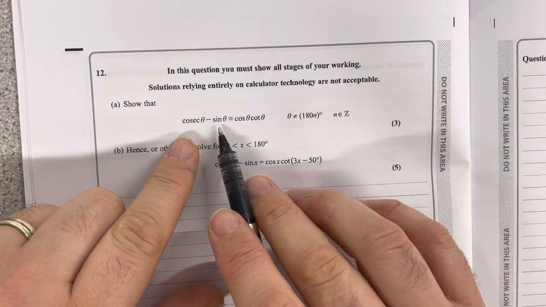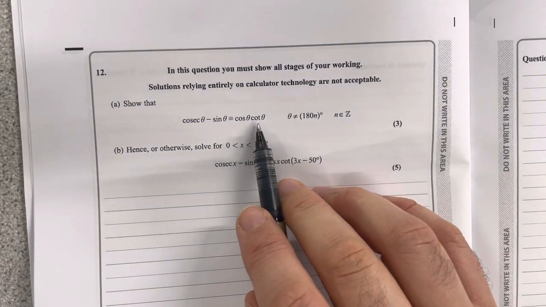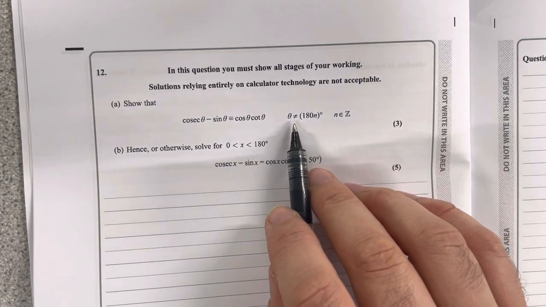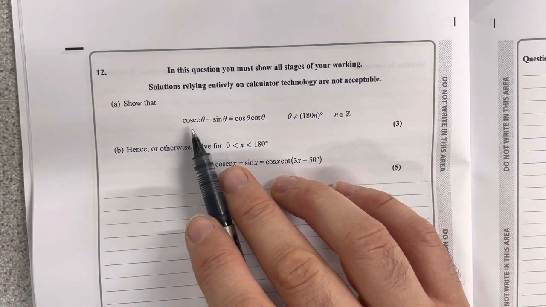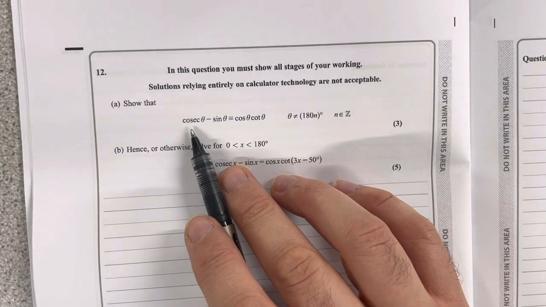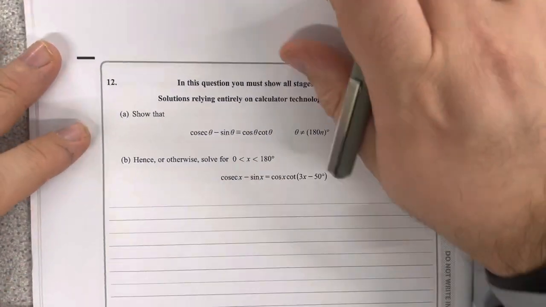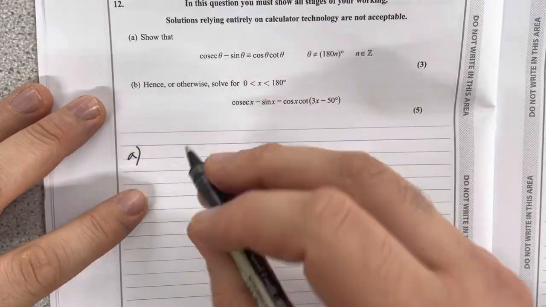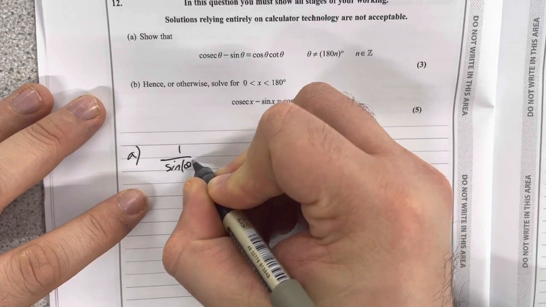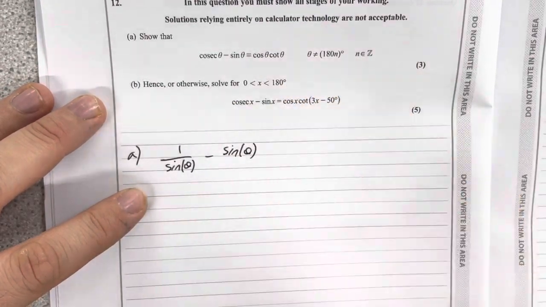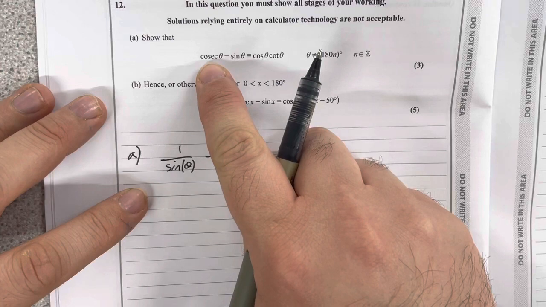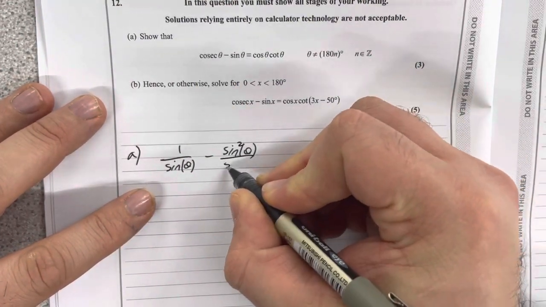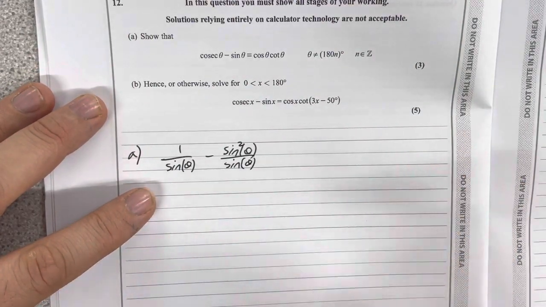Show that cosec theta minus sine of theta is identical to this thing for all theta except for multiples of 180. Okay, that's because cosec isn't defined at those points. Okay, cool. So what I'm going to do for part A is write the left-hand side as 1 over sine theta minus sine theta. It's just using the knowledge that cosec is 1 over sine. And then I'm going to make this over a common denominator, so I'm going to times top and bottom of that by sine.